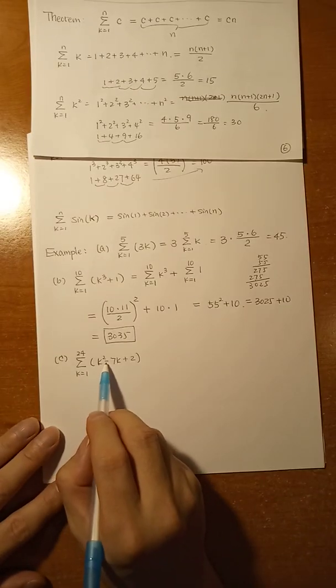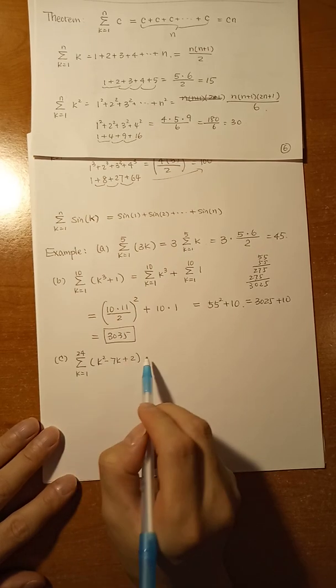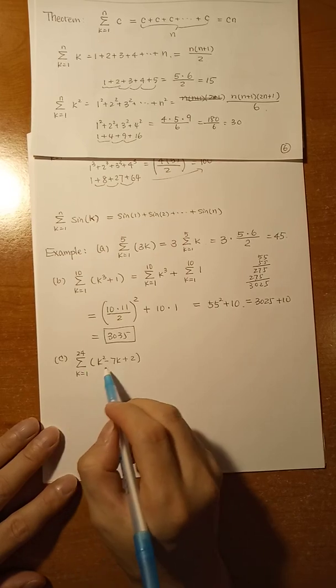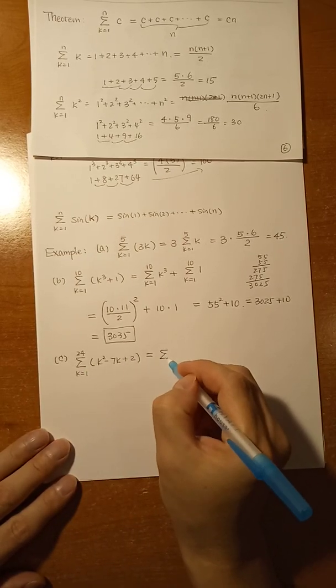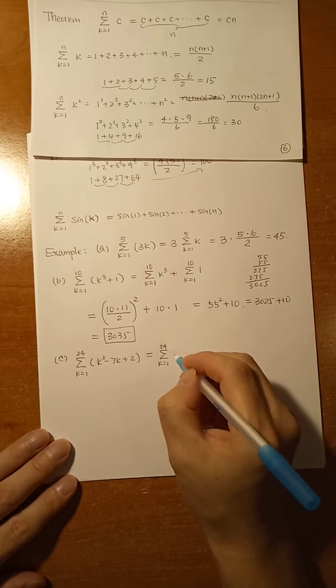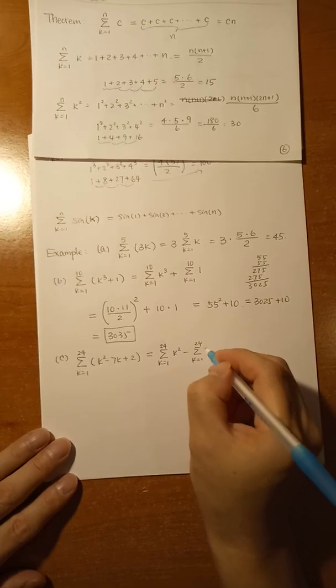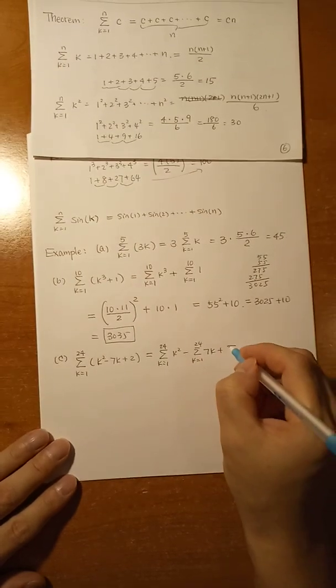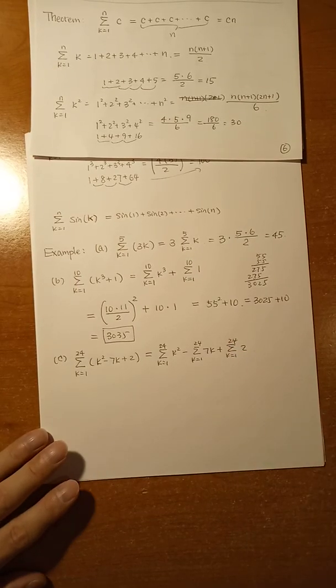So you have a difference and the sum. You just distribute the sigma into the parentheses and assign it to each term. Sigma 1 to 24 k squared minus sigma k from 1 to 24 7k, plus sigma k from 1 to 24 of the number 2.